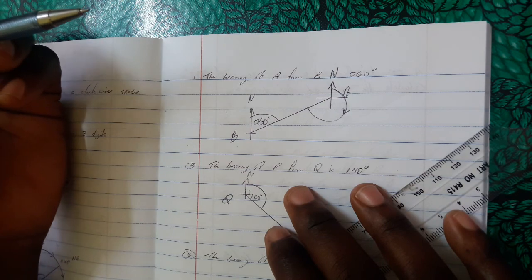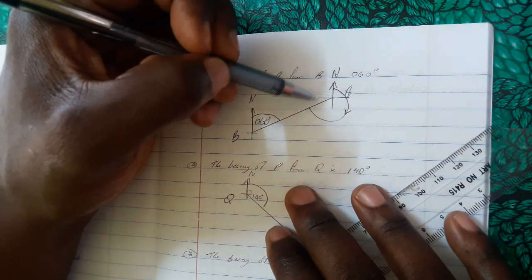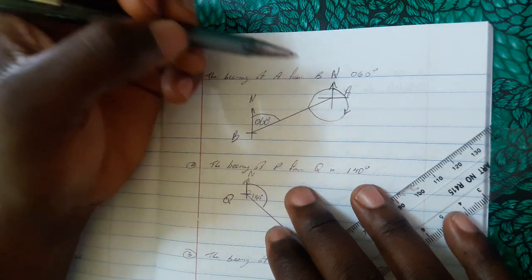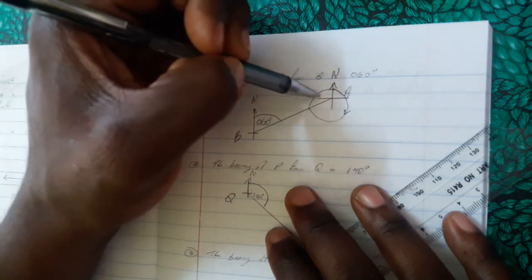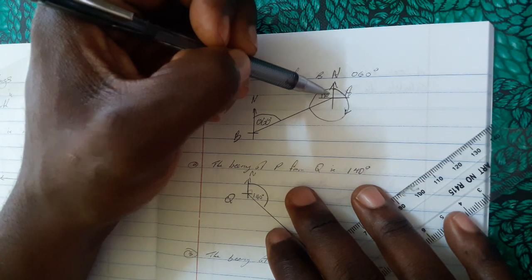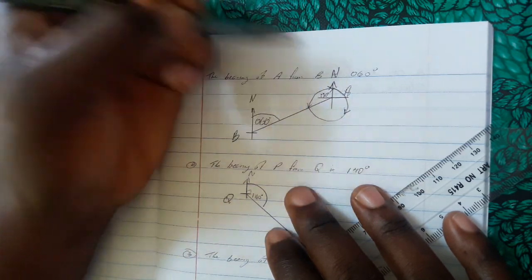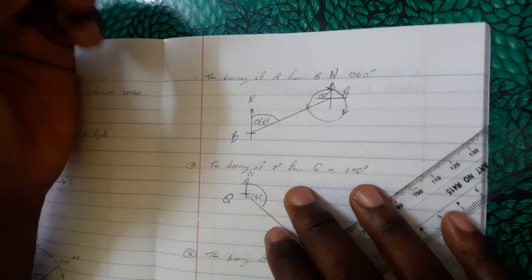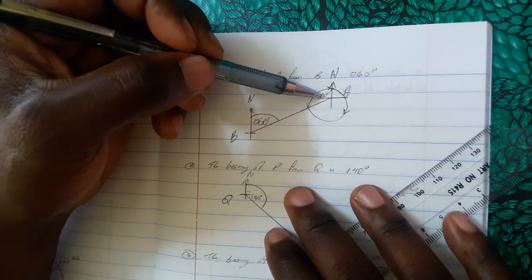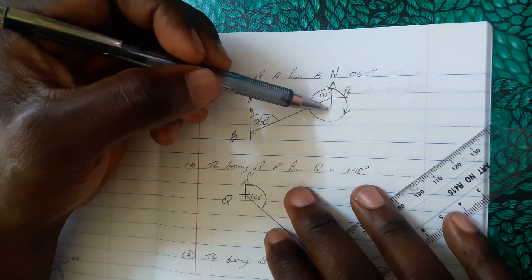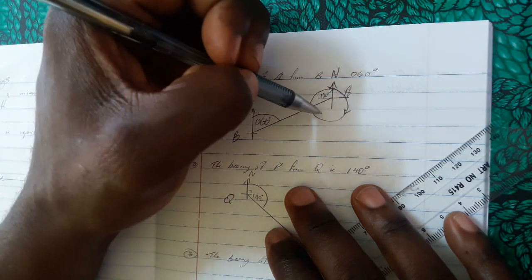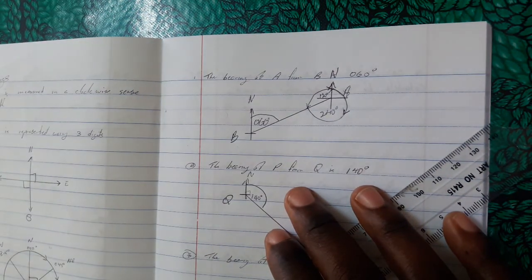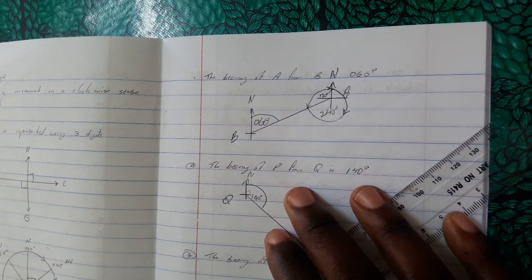And we know that interior angles are supplementary. So if A is 60, over here, being supplementary means you add up to 180. Over here must be 120. This entire angle from there to there has to be 120. And all the angles at a point will add up to 360. So if we subtract the 120 from 360, we'll get the other side. And this will be 240 degrees. So the bearing of B from A is 240.